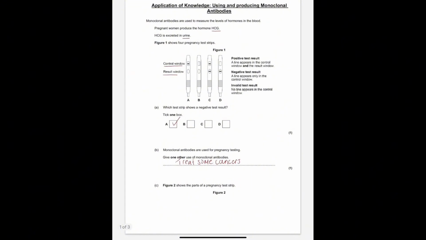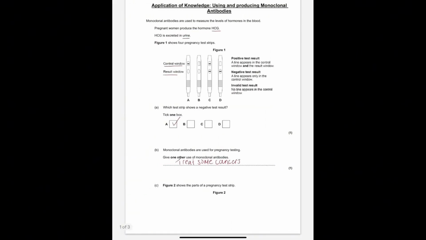Okay, I really hope this has helped you to understand monoclonal antibodies. You may need to know how monoclonal antibodies are made. This is just one of the uses of monoclonal antibodies, which I've gone through with you. So I hope this has helped you, and just take a screenshot of the answers or write them down, but just make sure you do learn all the uses of monoclonal antibodies prior to your exam.